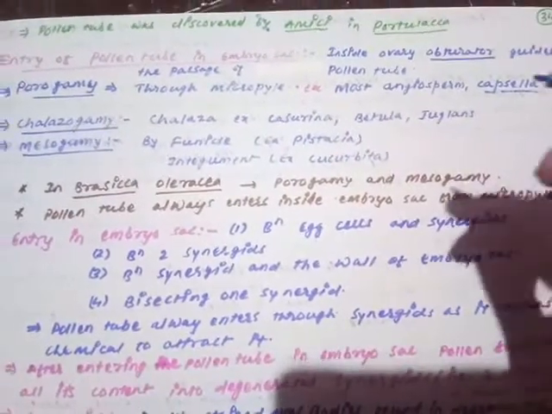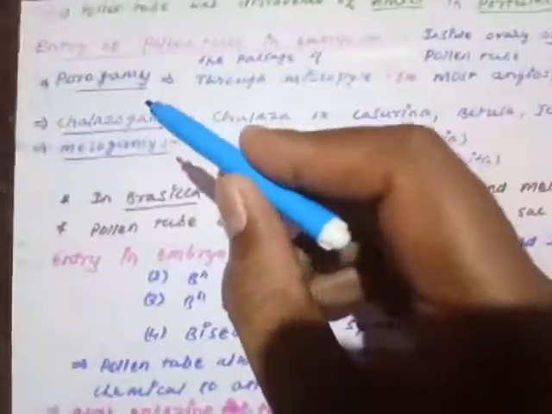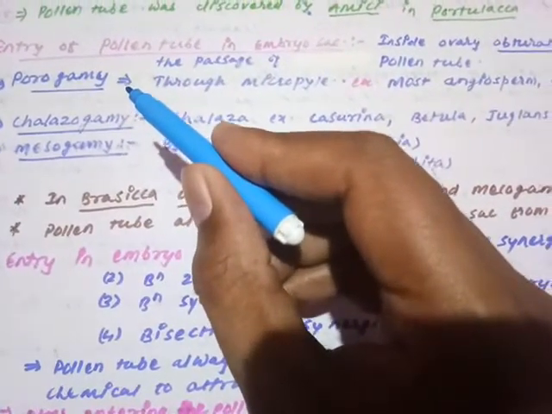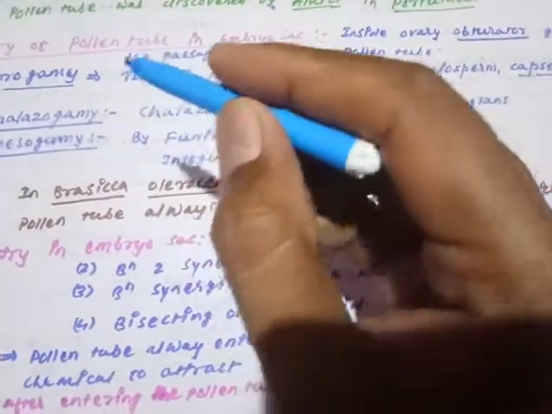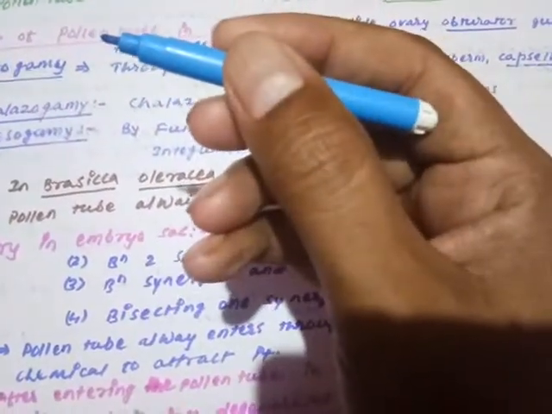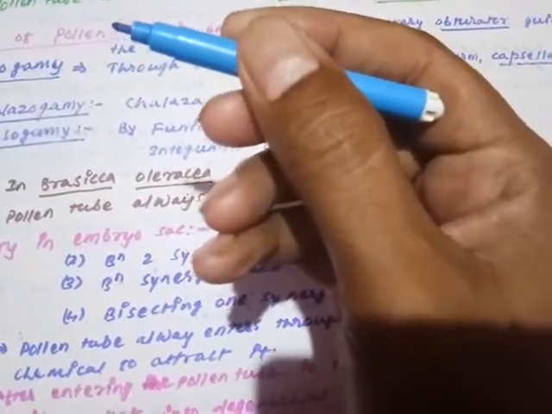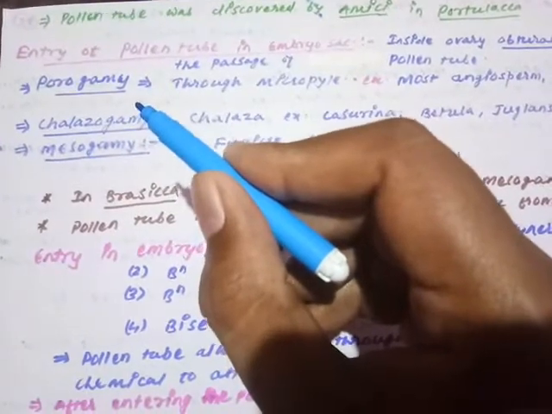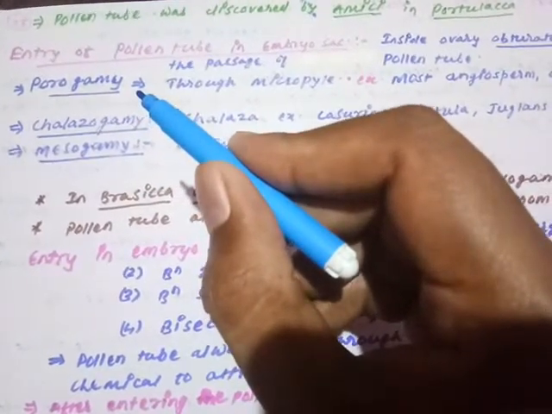So what are the passages by which the pollen tube enters inside the ovule? The first way of entering the pollen tube inside the ovule is called porogamy. Poro means pores, aperture, opening. We know very well only one opening or aperture is present in the embryo sac or ovule, that is the micropyle.